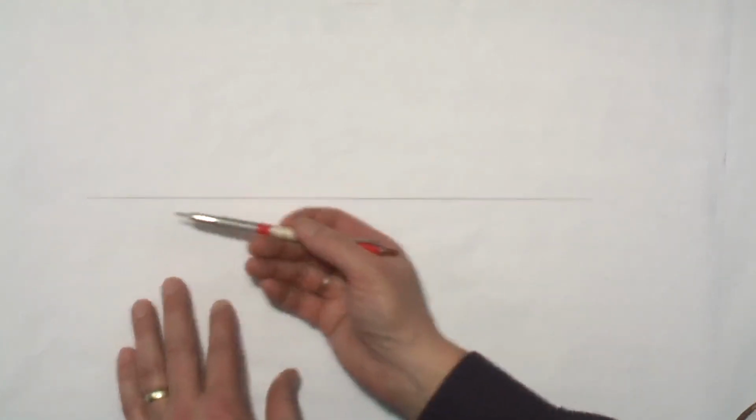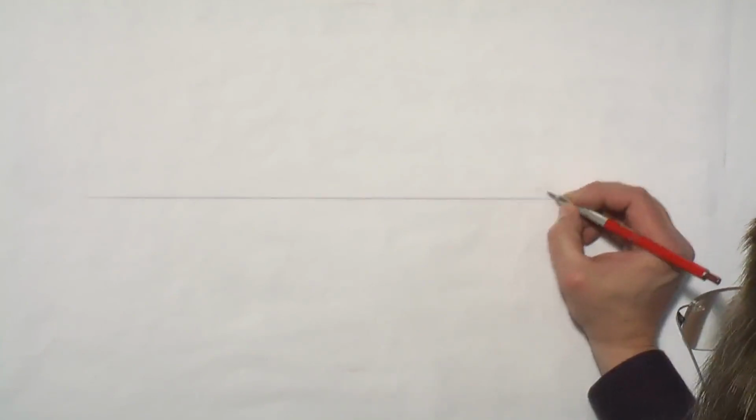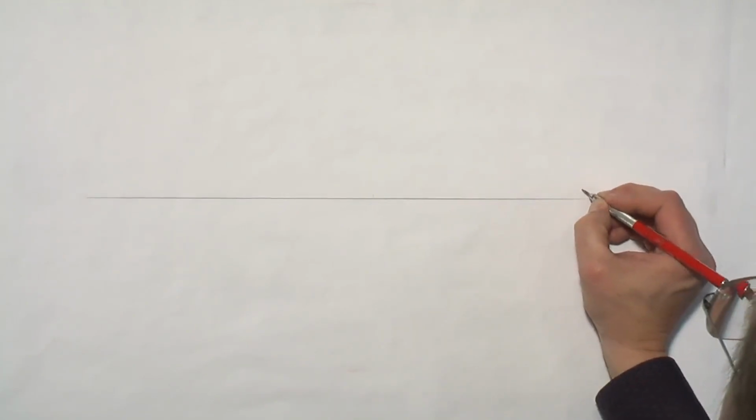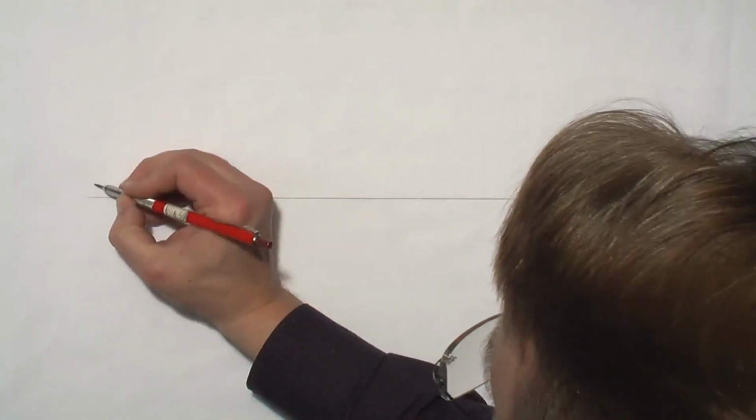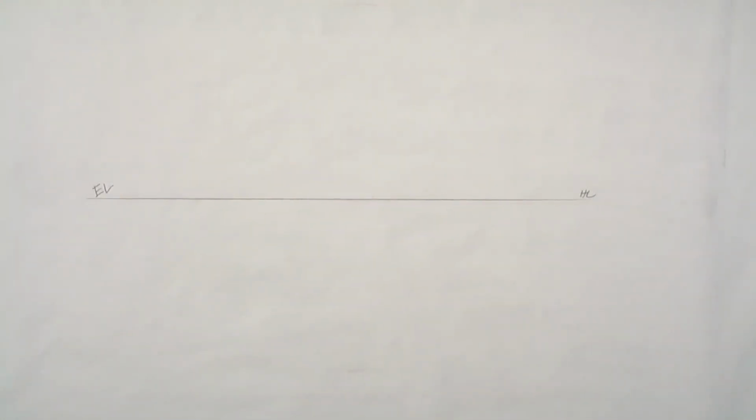Okay, so I'm going to start out with a basic premise. I've already drawn a horizon line. So I'll call that the HL over here. That also happens to be my eye level because we're going to be in 1 and 2 point for quite a while. So at this point, the horizon line will equal the eye level.